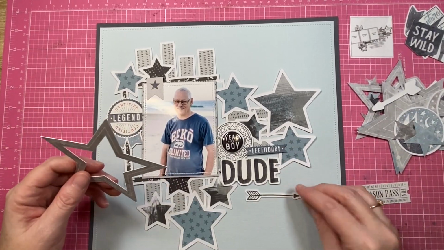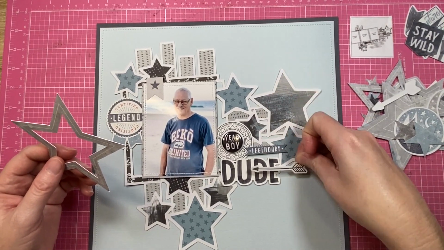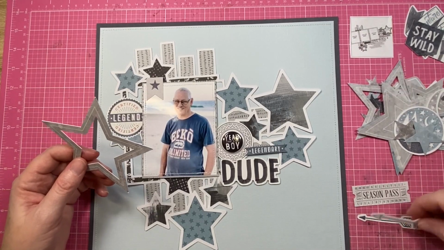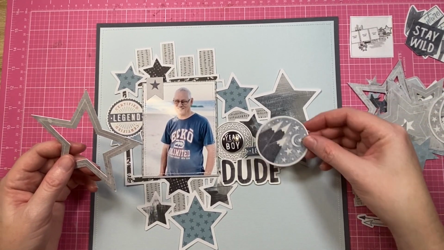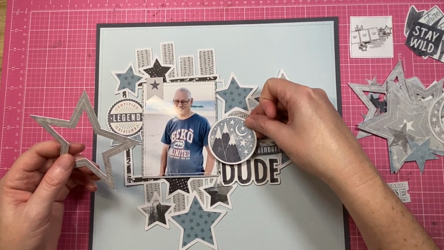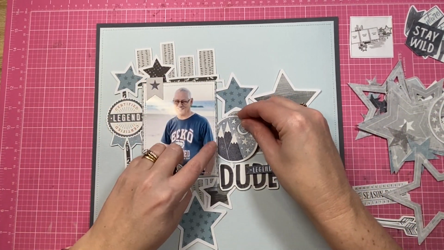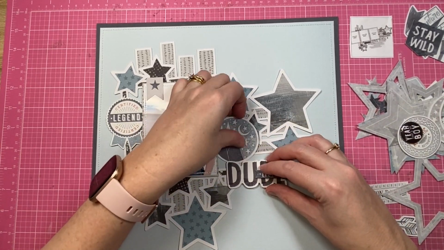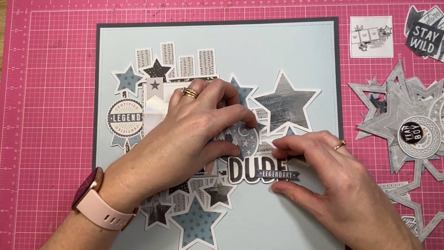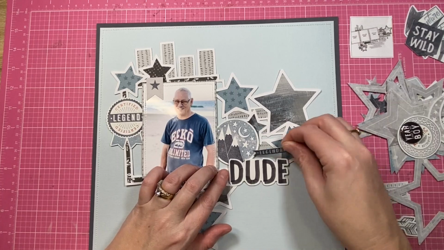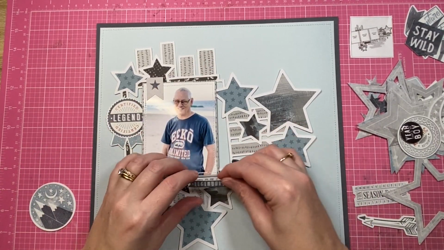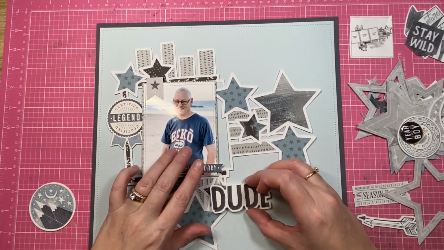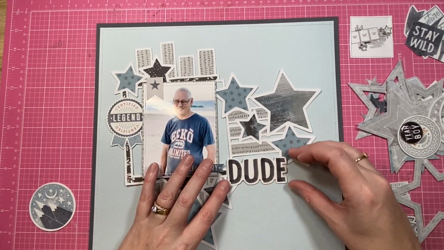I'm then going to add a little bit of dimension for my photo, so it's backed on foam, and it will become the middle layer of the cake. And the die cut ephemera that I'm adding now will also be the middle layer. Often my title is the middle layer of the cake as well, and I'm focusing on blending the background and the middle layer of the cake so they're cohesive.